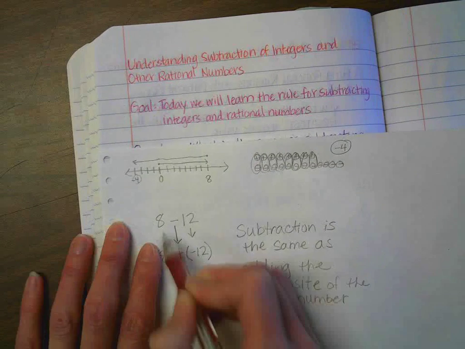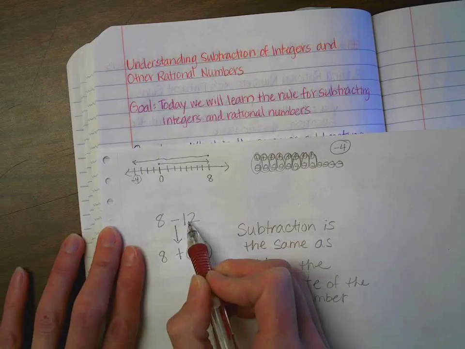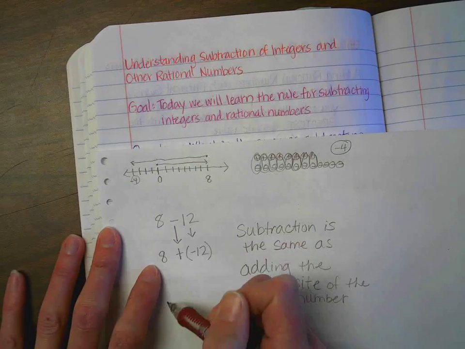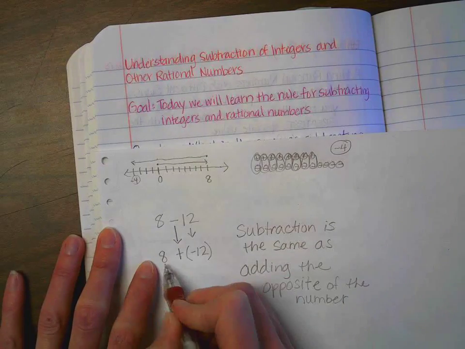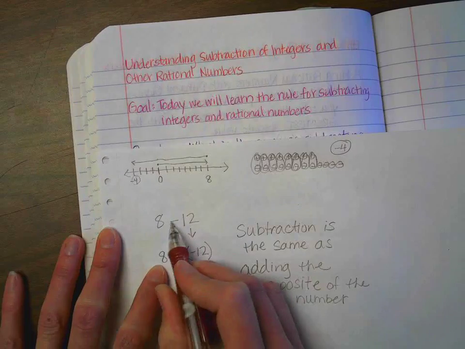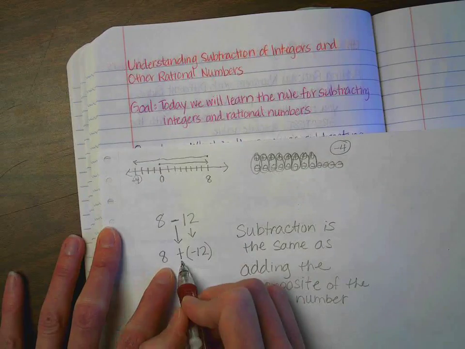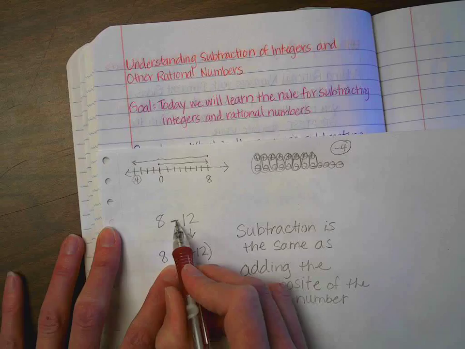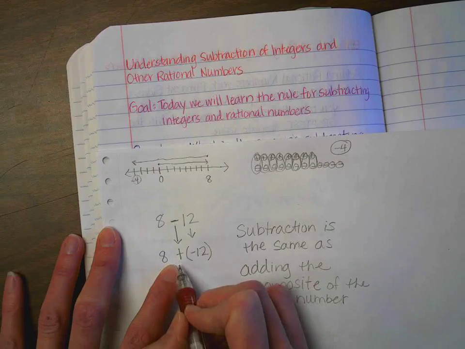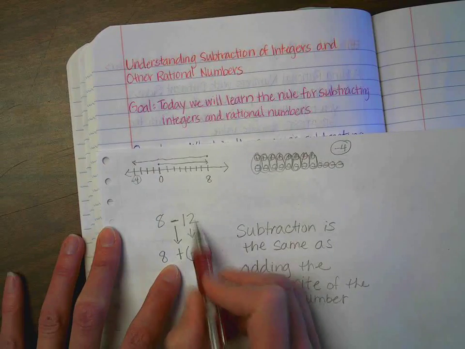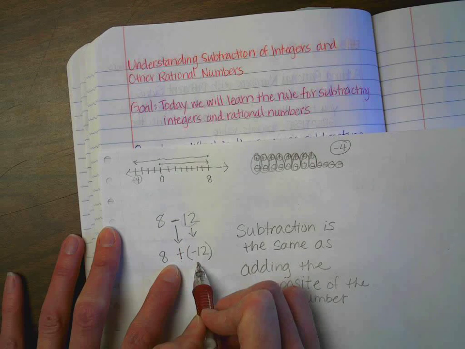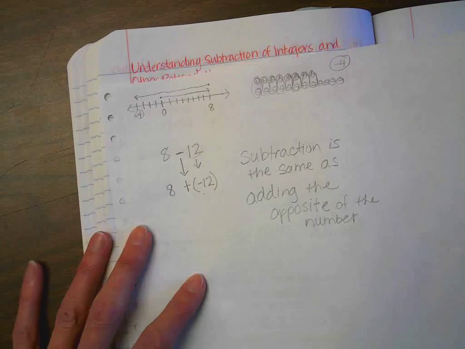Okay, so look at it again with me, please. 8 minus 12 equals exactly the same thing as adding, so change the subtraction sign to adding. So we're not taking anything away, we're actually adding the opposite of the number. What is the opposite of 12? Negative 12.